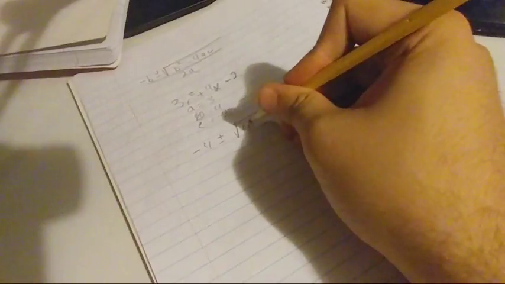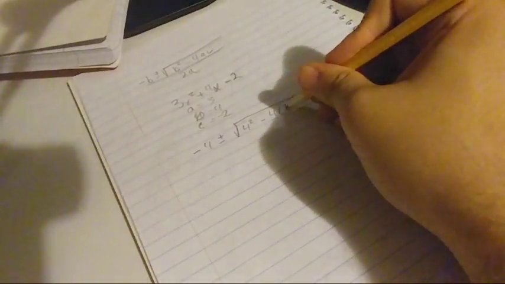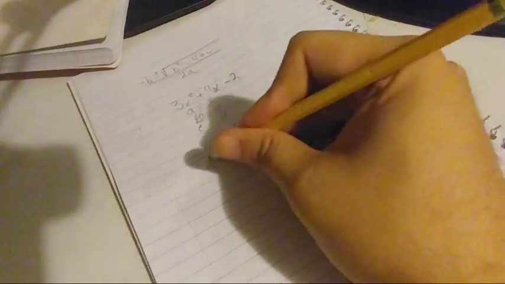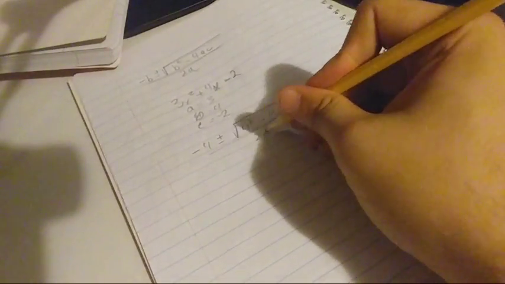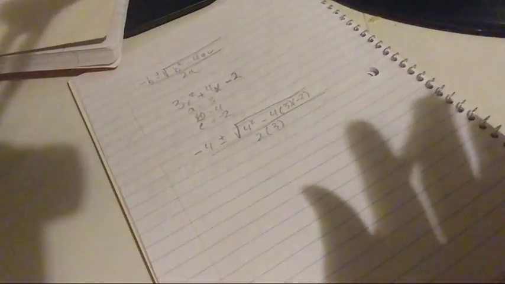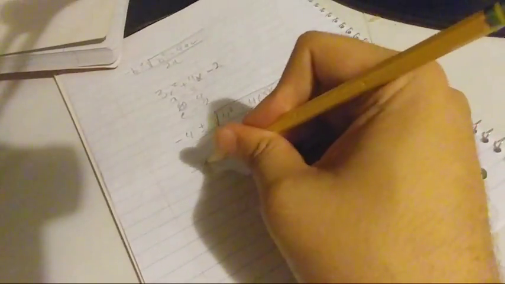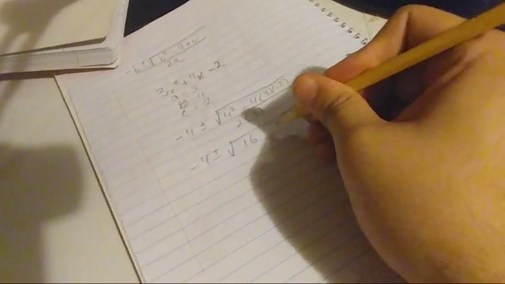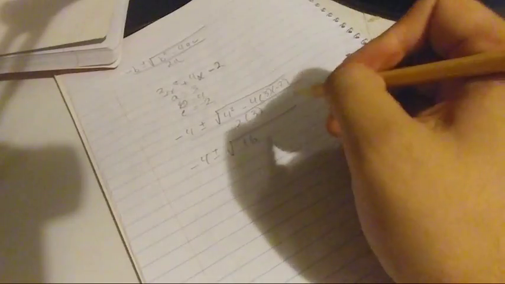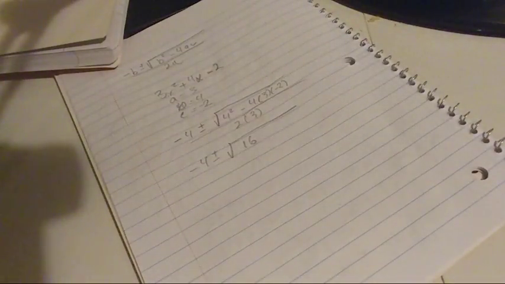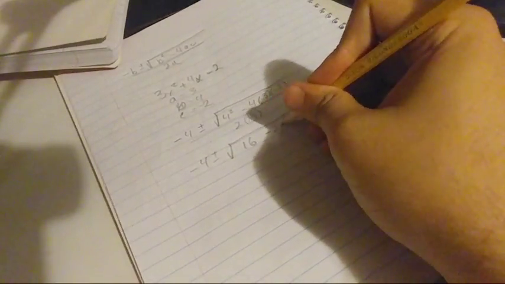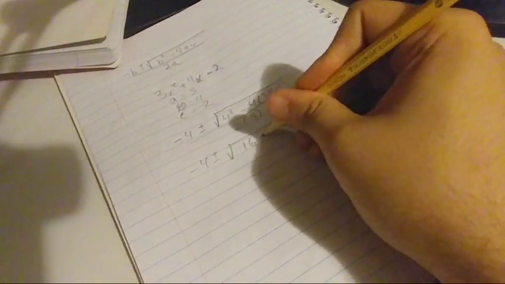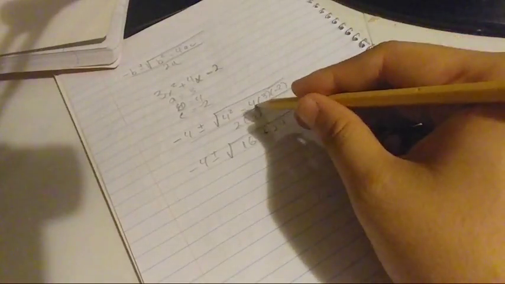So let's see how that works out. Negative 4 plus or minus the square root of 4 squared minus 4 times 3 times negative 2, all over 2 times 3. This is me just plugging it in. Now let's solve it. Negative 4 plus or minus, 4 squared is going to be 16. 4 times 3 times negative 2 is going to be negative 24. Oh, but it's minus negative 24, so it's going to be plus 24.